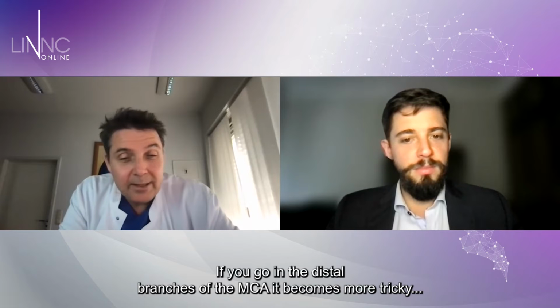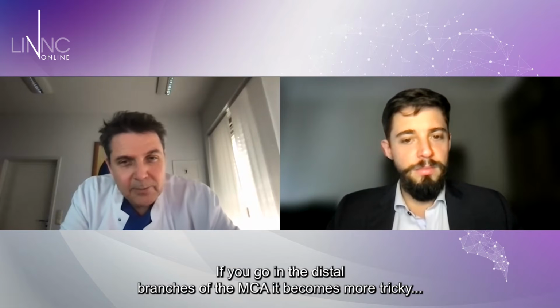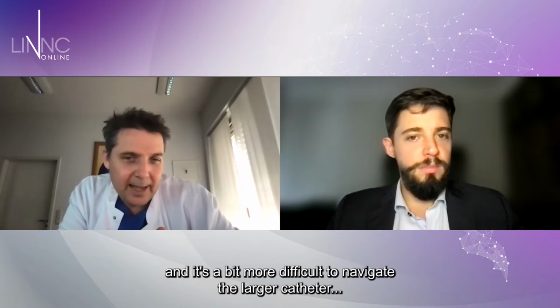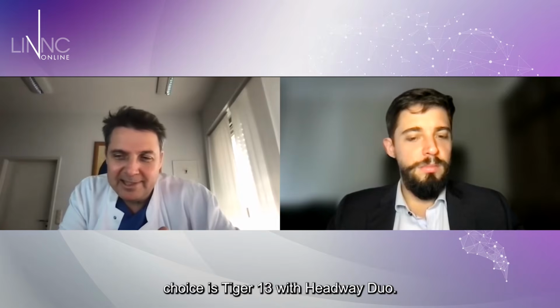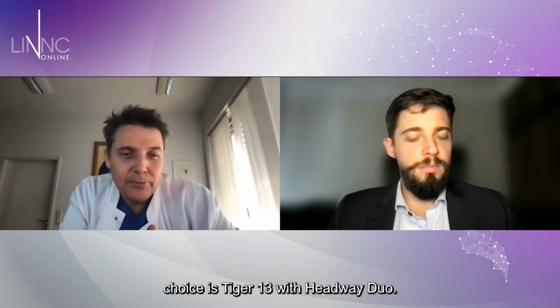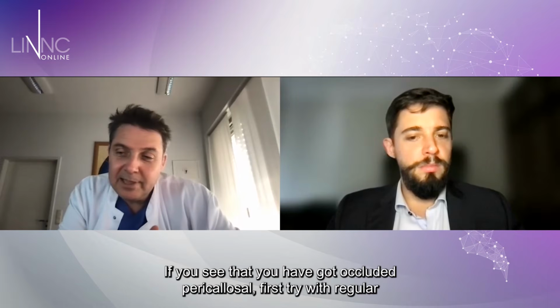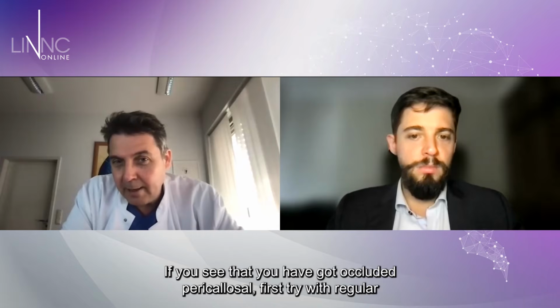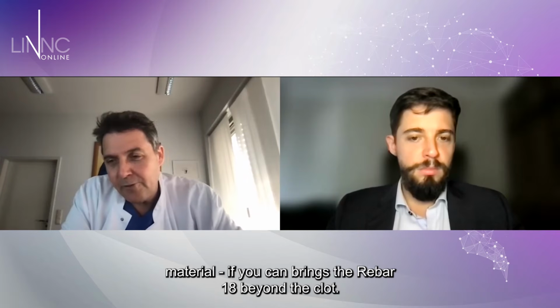If you go in the distal branches of the MCA, it becomes more tricky, and it's a bit more difficult to navigate a larger catheter. So if you can, my first choice is Tiger 13 with Headway Duo. If you see that you have an occluded pericallosal, first try with a regular material if you can bring the Rebar 18 beyond the clot.